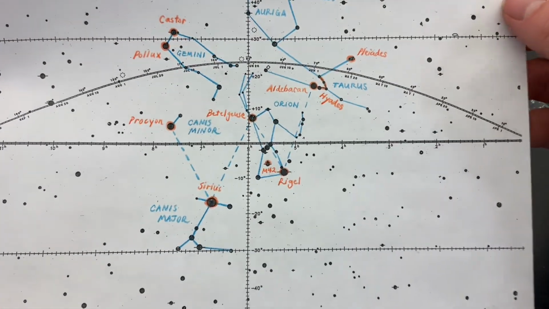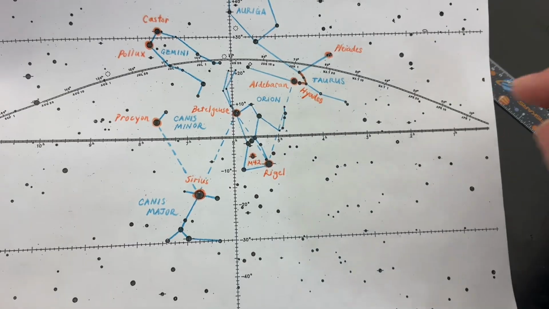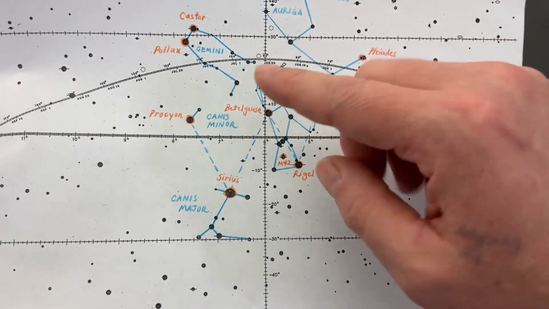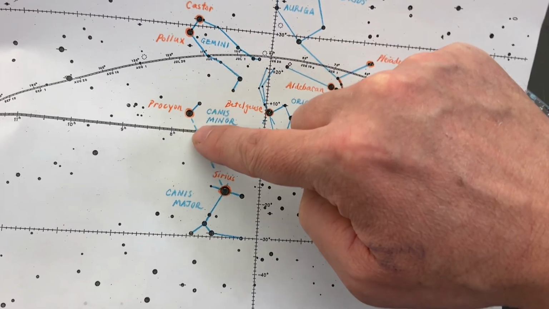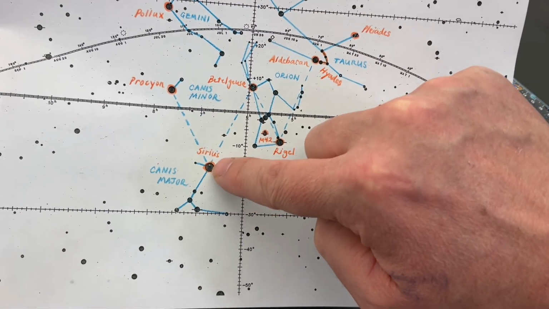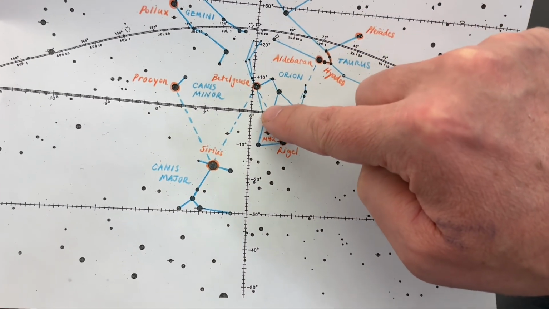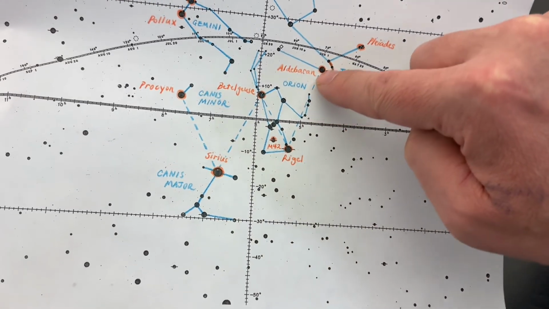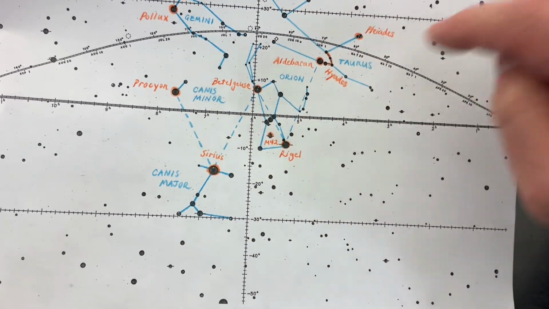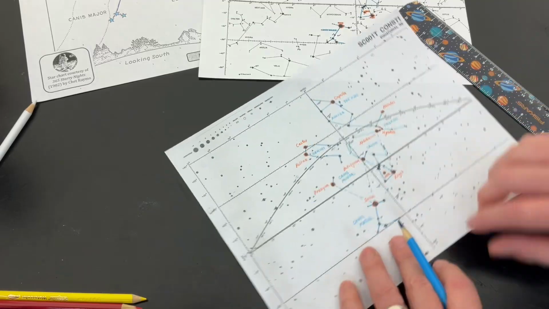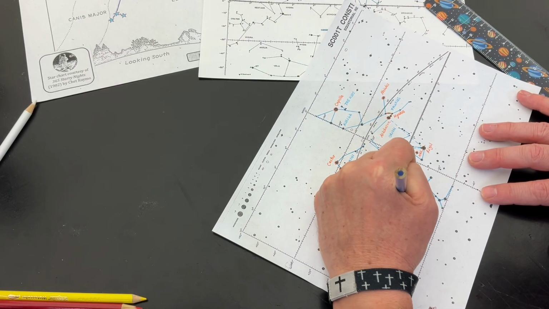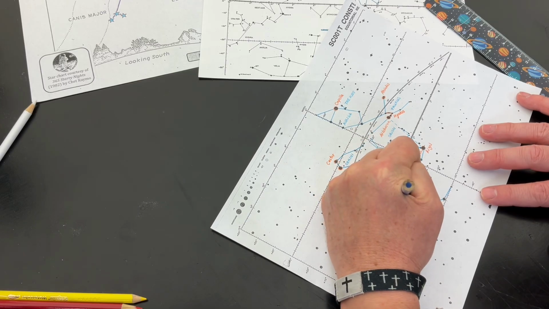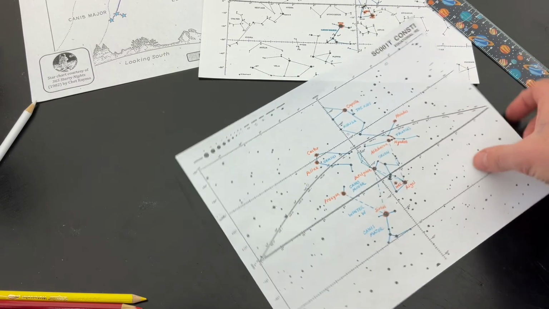So let's look really closely where the winter W goes. And if you haven't done it yet, your teacher can pause the video while you add it in. It starts up here at Procyon, goes down to Sirius, up to Betelgeuse, down to Rigel, and then up there to Aldebaran in Taurus the Bull. So let's just label that in caps lock. Wherever we have the space, that is our winter W. Okay, that looks pretty good.